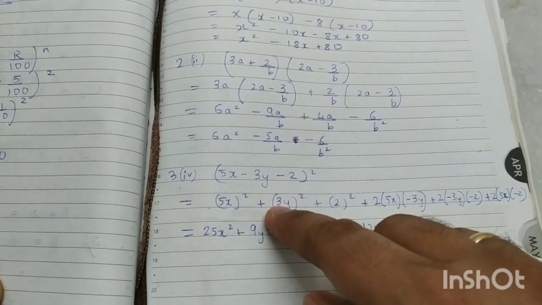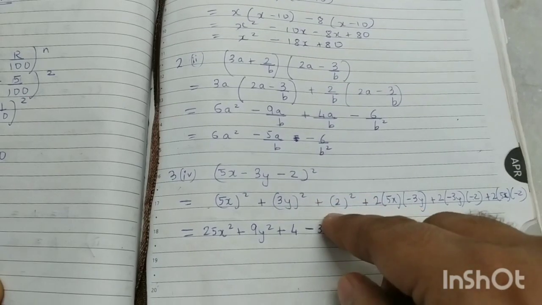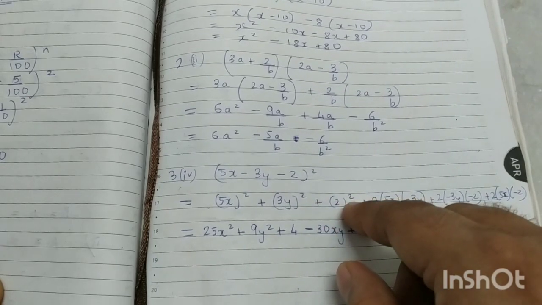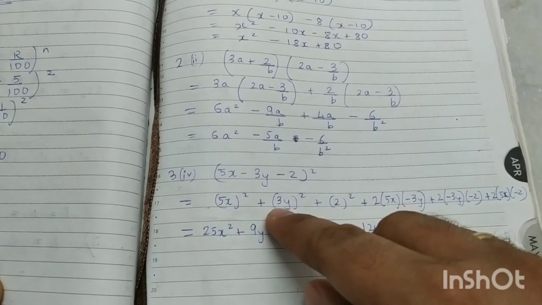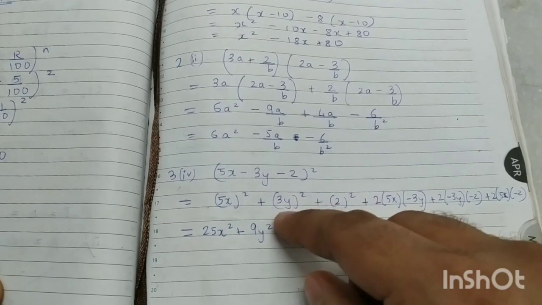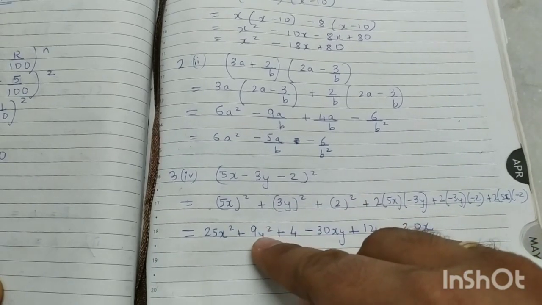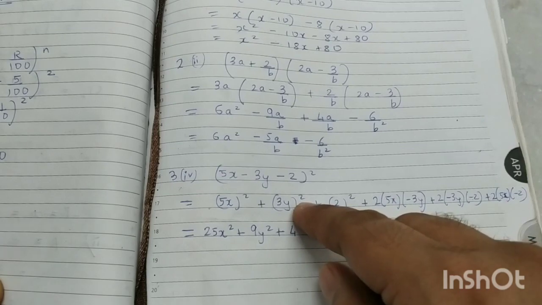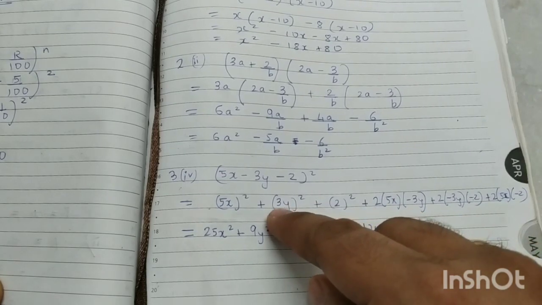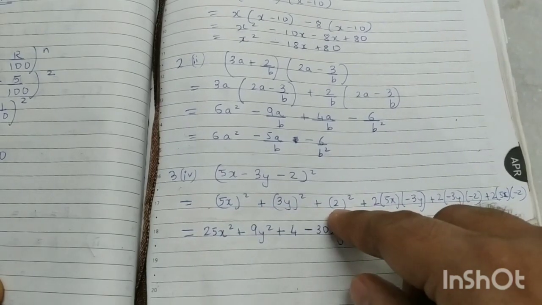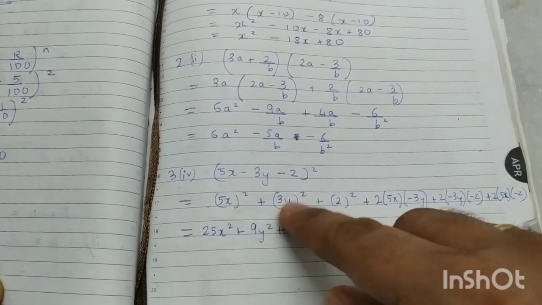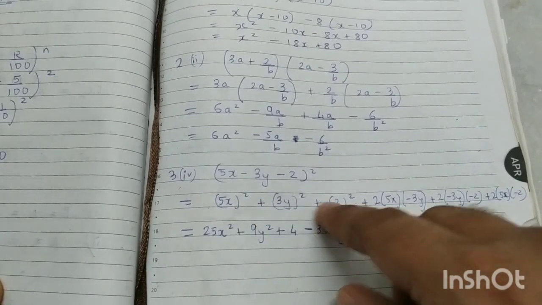I could have written minus 3y the whole squared and minus 2 the whole squared, but that won't make a difference because minus 3y the whole squared will still give me 9y squared. The square gets rid of the negative sign. So the first three terms, you may simply write as a squared plus b squared plus c squared, positive.